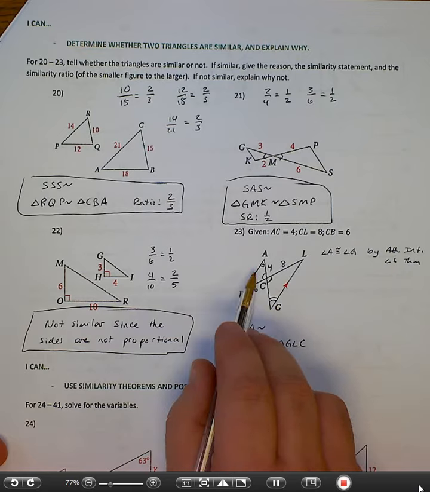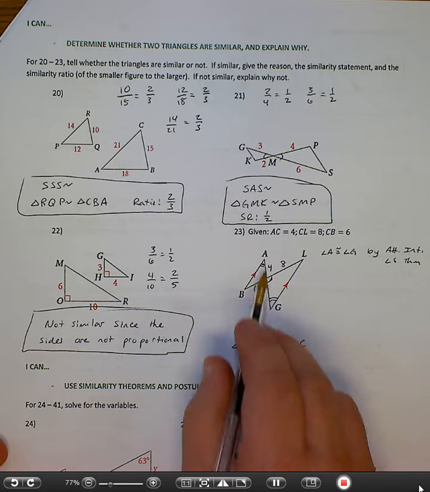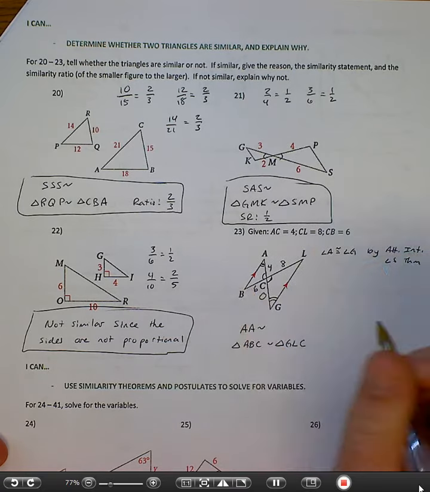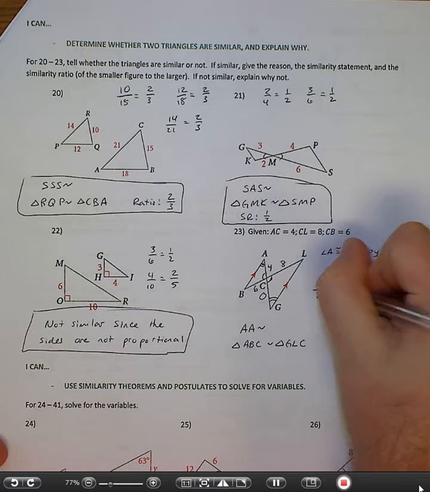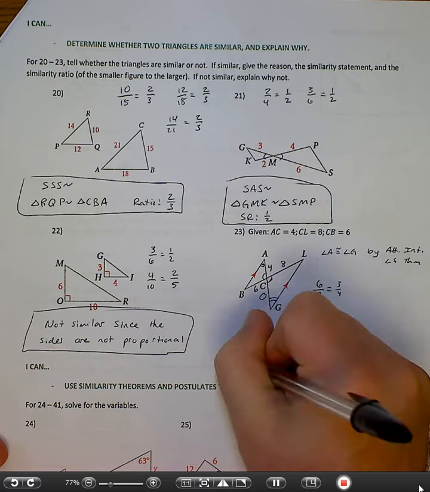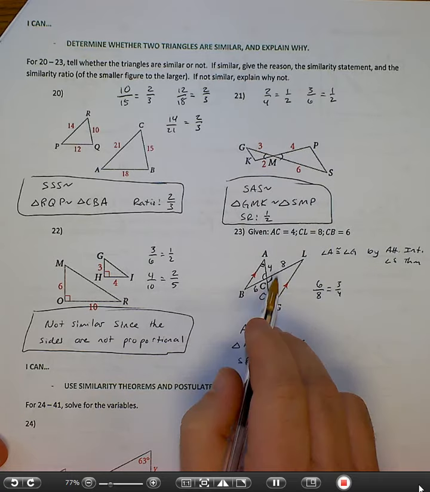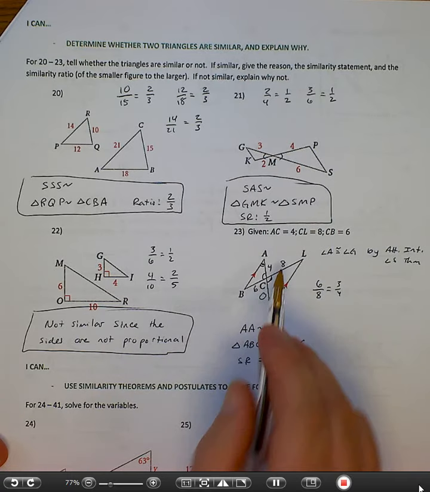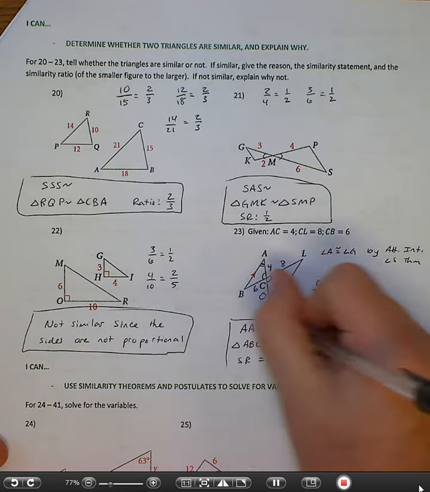The side between them is 4. I didn't give you the side between them here. So 4 matches up with this one over here, which I don't know. Which means 6 matches up with 8. Reduces to 3/4. So the similarity ratio, which I can say here, yes, I know I only have 1 pair of sides that I know, but I've already established that they're similar by angle-angle. So the similarity ratio here is 3/4.